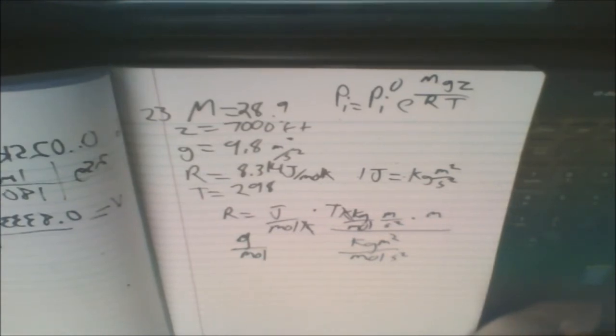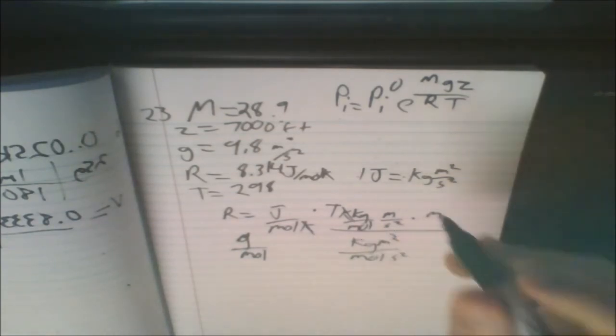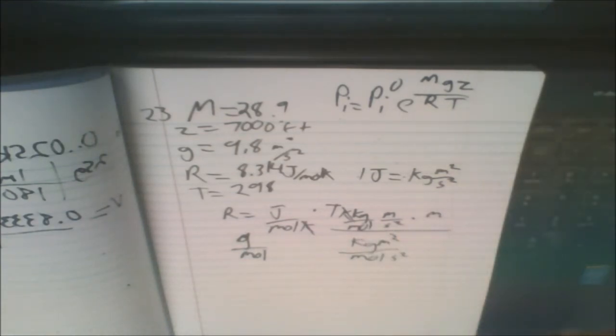Now, P sub naught at standard temperature is going to be 1 bar. So we're trying to figure out what this would be at much higher altitude.